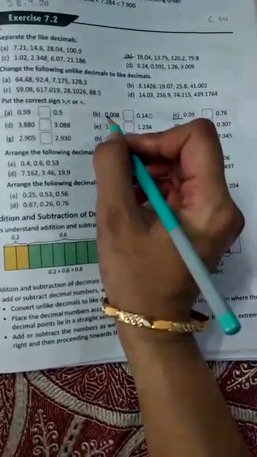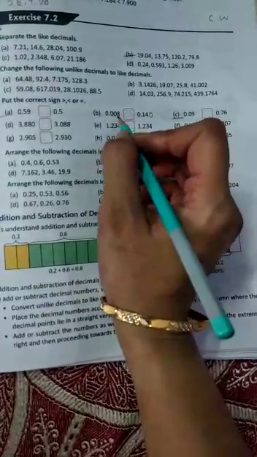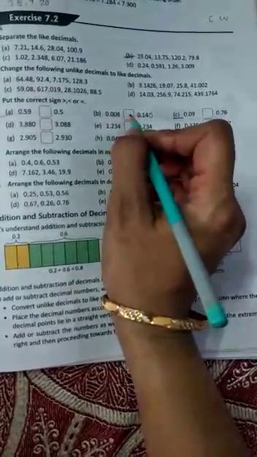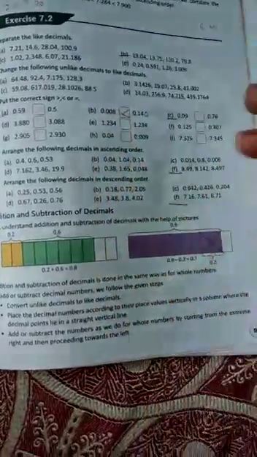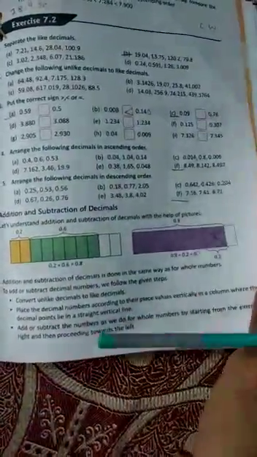Just compare the integral part, 0, 0, they are both equal. Now compare the decimal part 008, that is 8, and this is 140. 140 is greater, so we will put the sign this way. Okay, if you understood how to compare the numbers, which one is bigger, which one is smaller, then it is easy for you to arrange them from smaller to bigger or bigger to smaller, that is ascending and descending order.